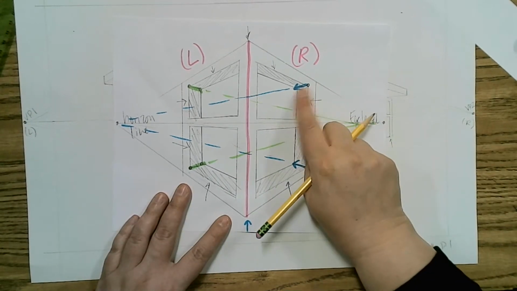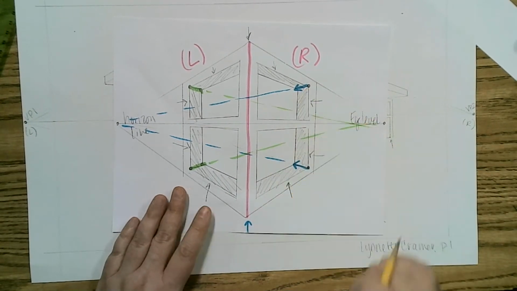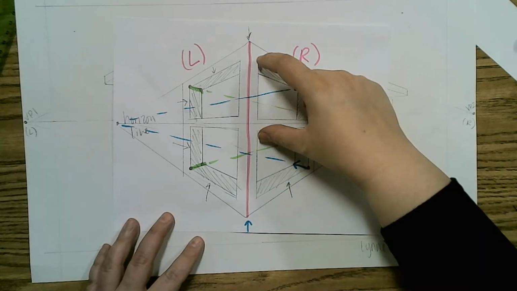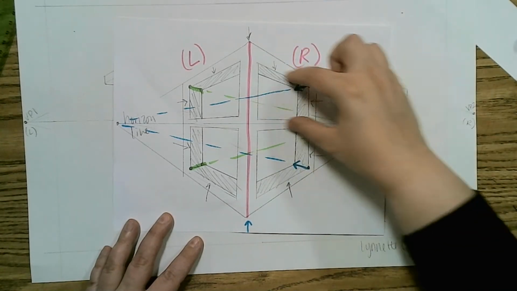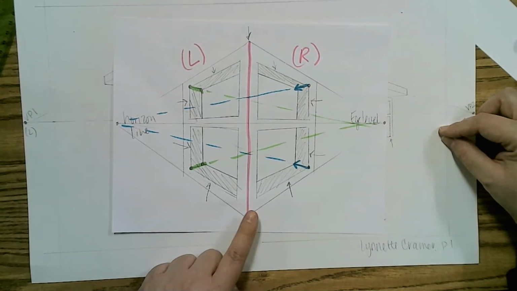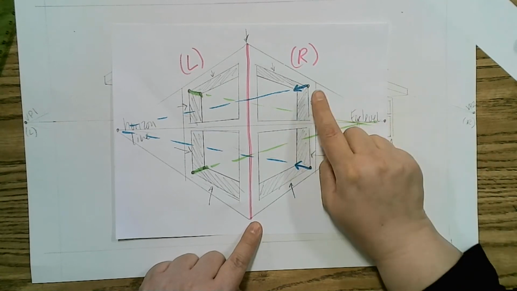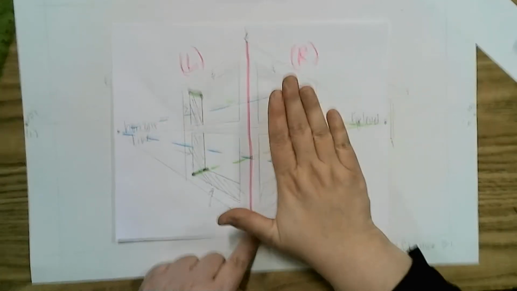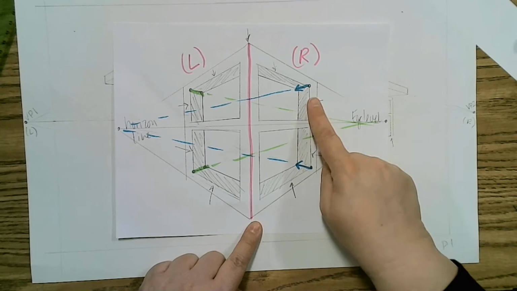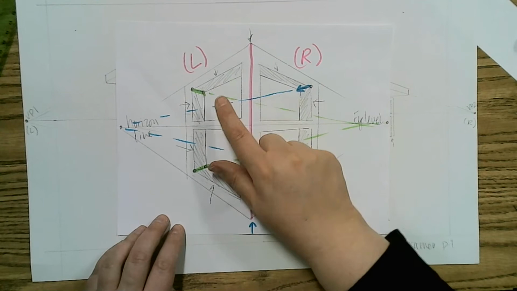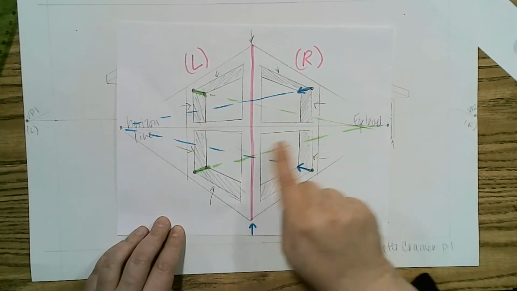So we have these little interior corners, and when you're drawing the inside of something, it actually uses the opposite vanishing point that the structure does. So this window uses the right vanishing point because it's on the right hand side of this main corner. So the inside of something on the right wall is going to go to the left vanishing point. And then the opposite is true. On the left side, the inside is going to go to the right vanishing point.